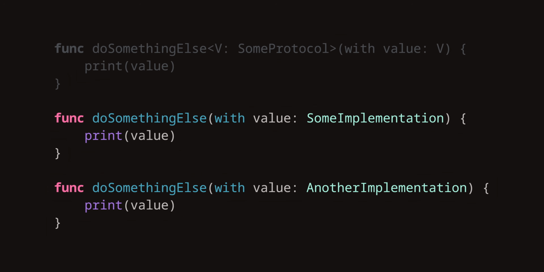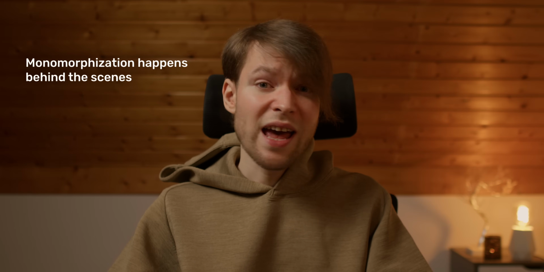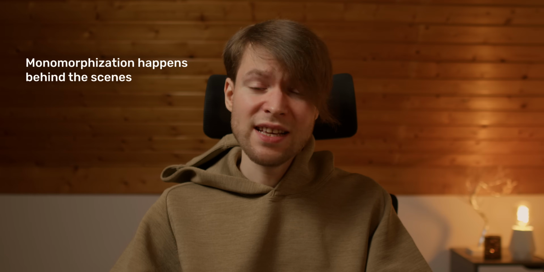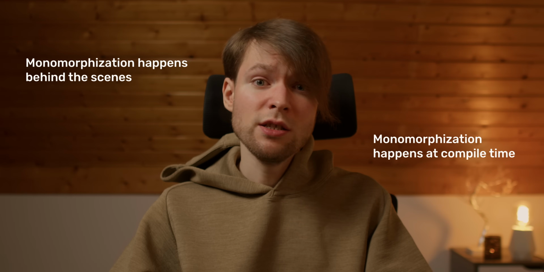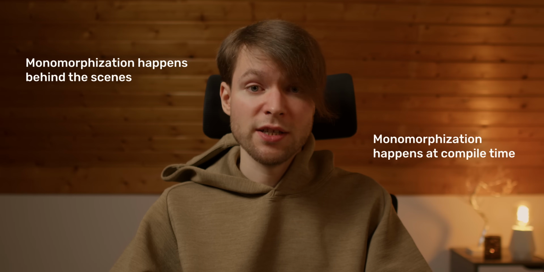Monomorphization results in more instructions embedded in the executable, but it's not a big deal compared to the two huge benefits it provides. First, everything happens behind the scenes. You never see this generated code and you don't have to maintain it. And second, everything happens at compile time. The system doesn't need to proxy and resolve any function calls at runtime, which is a huge performance booster. By baking the concrete types into the resulting IR and then machine code, the compiler can enable static dispatch, where method calls link directly to their implementations. This is the best outcome, but it is far from guaranteed.